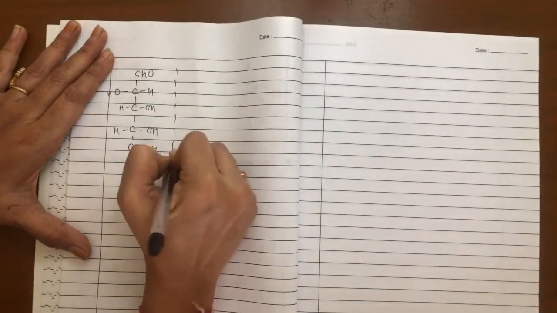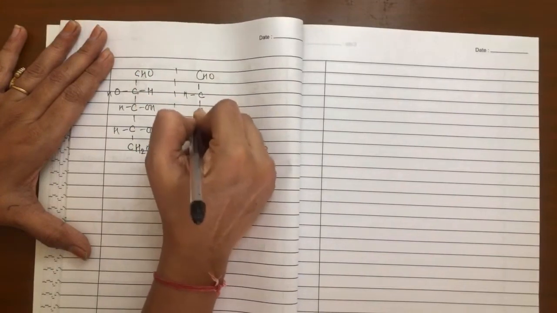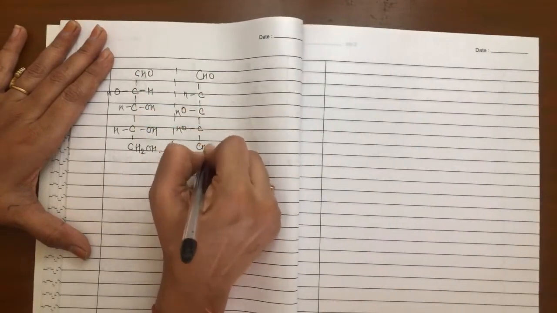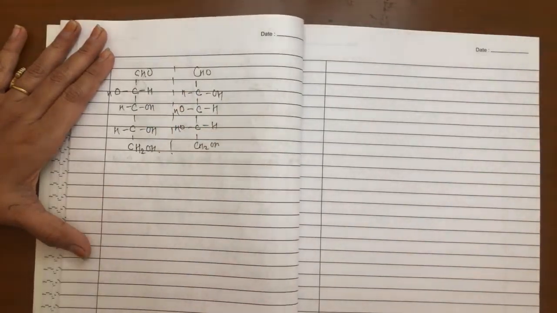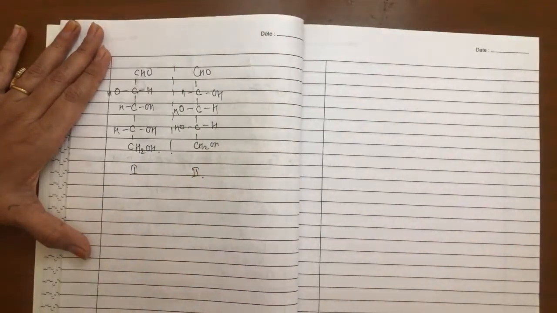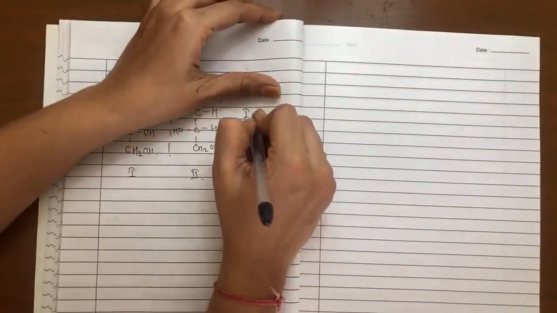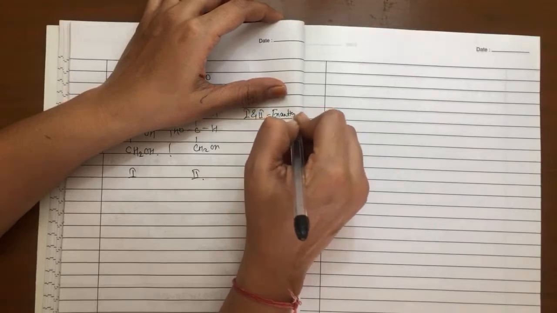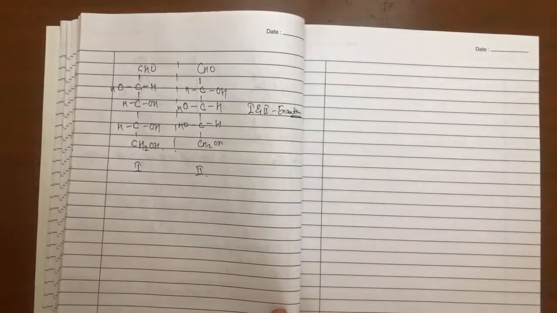If I draw one mirror image, I will get H, OH, OH, CH2OH, here OH, H, H. So this is my structure 1, this is my structure 2. From this I can clearly say that 1 and 2 are enantiomers because they are non-superimposable mirror images. Are you all agree with this?